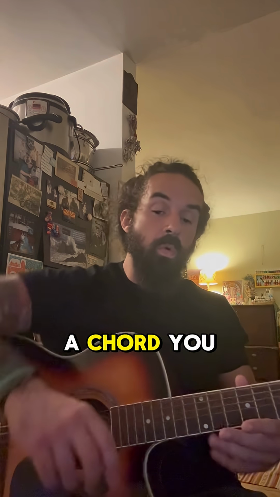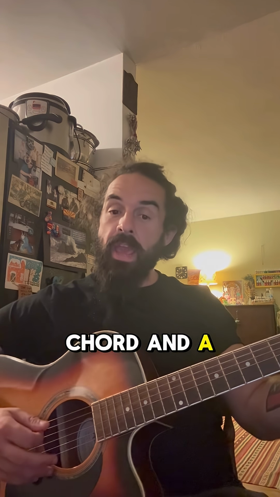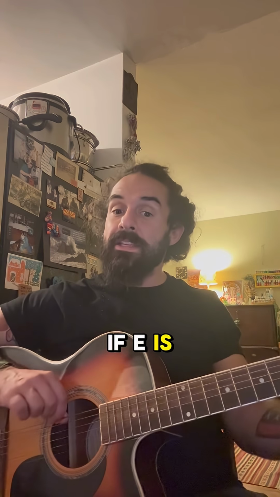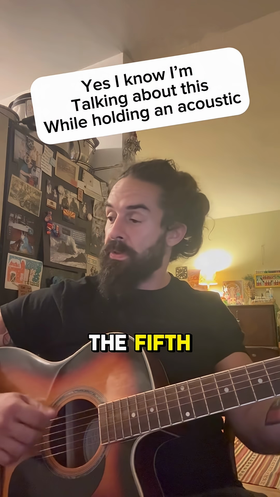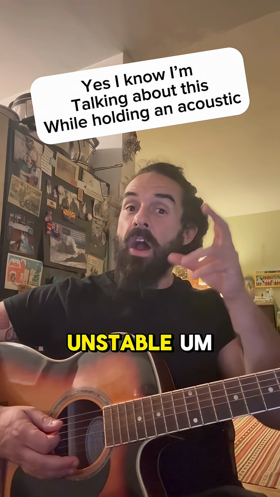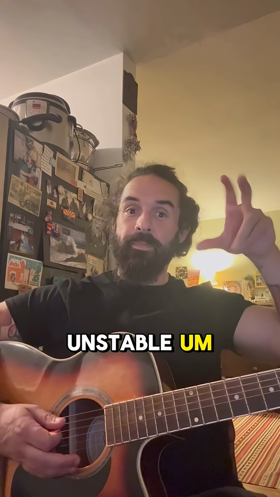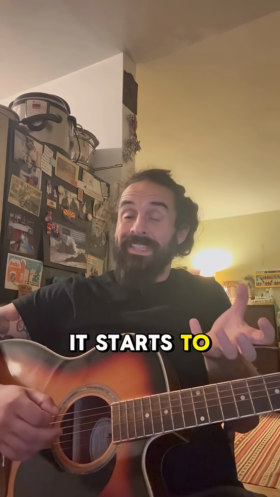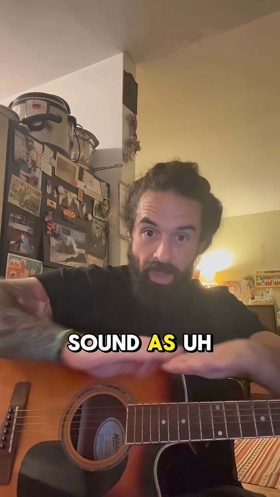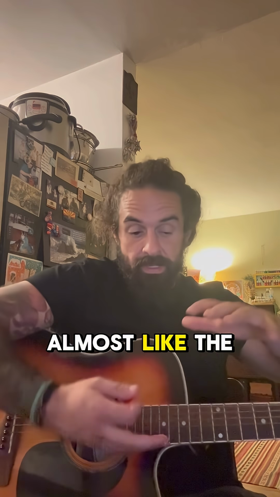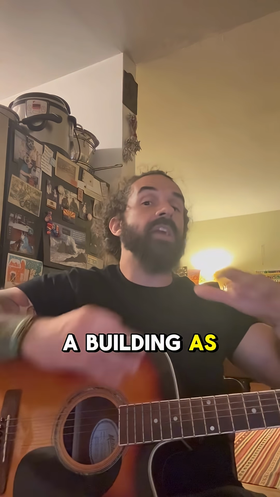If I have my A chord and A is the lowest note, that's going to be the most stable, right? If E is the lowest note now, E's the fifth. The fifth is not an unstable interval, but because it's the lowest note, it starts to take over a little bit, and it's not going to sound as stable and as grounded, almost like the foundation of a building, as the root does.